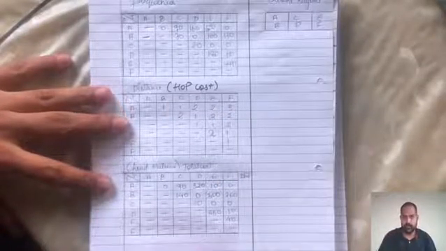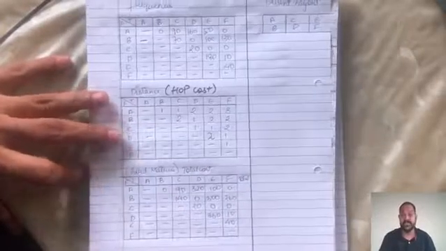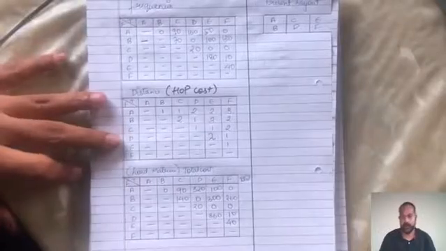Correct? Now take a total. How do you take a total? Well, either take it horizontally or vertically, it is up to you. All you have to do is add the total distance traveled or the total cost of traveling.